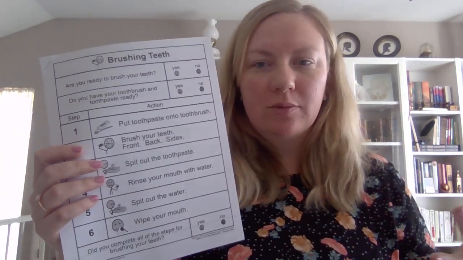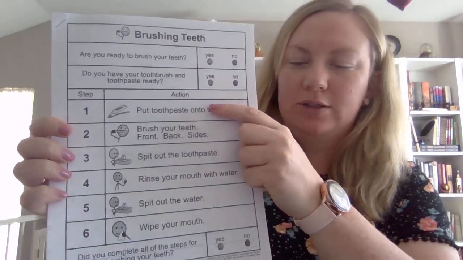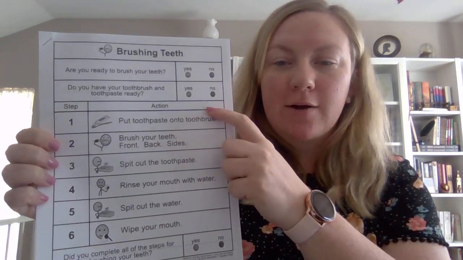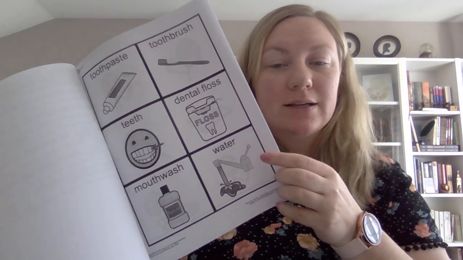So we did hand washing before. This is brushing teeth, and it goes through the step-by-step. It's called a task analysis of the steps to do things. So this has brushing teeth, flossing your teeth, and using mouthwash. And then in the back of it, it has vocabulary.